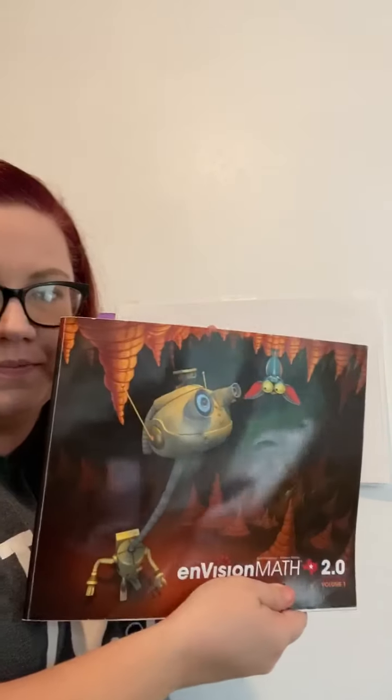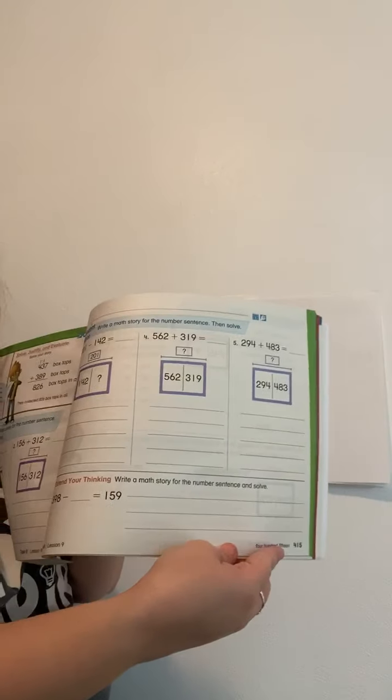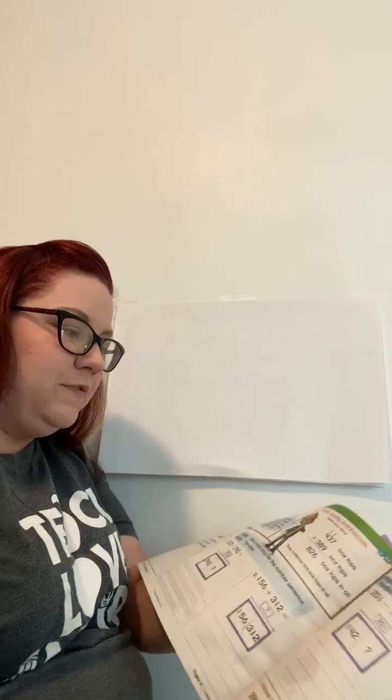Today, we're still in the Envision math book. Okay, today we're a little bit further back. We're going to be looking at page 415, and then you guys are going to be doing the homework page, just the first two problems on page 417 today for your independent practice. Okay, so I'm going to go back to page 415. We're still doing word problems. We're creating word problems and solving them.